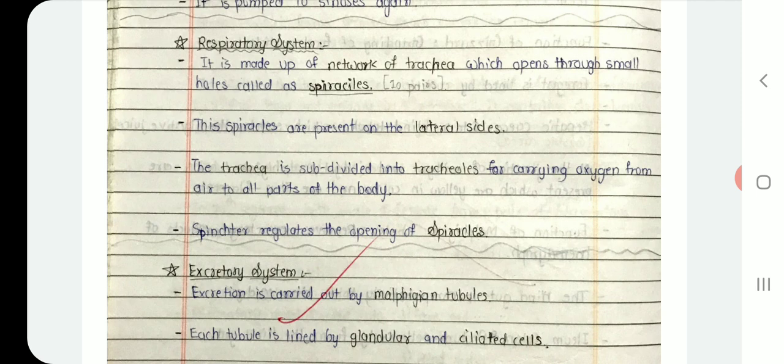Then this trachea is further subdivided into tracheoles, and these tracheoles are present in order to carry the oxygen from air, that is the atmospheric air, to all the parts of the body. So the trachea first takes in the air from the atmosphere, and from the trachea there are several subdivisions, which are known as tracheoles. And what is the function of these tracheoles? They carry the oxygen to different body parts, right?